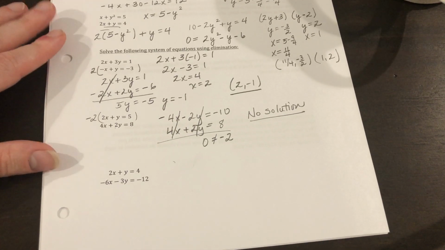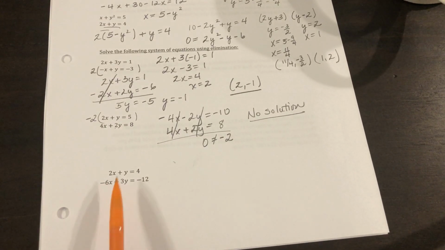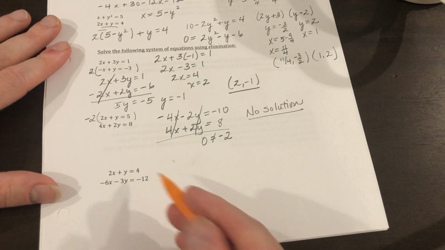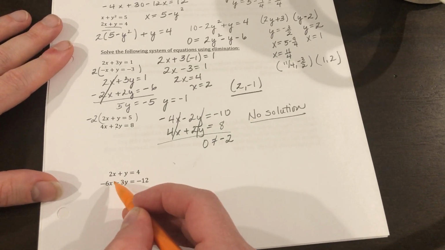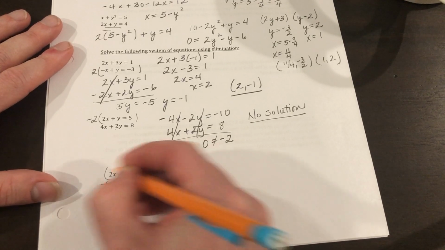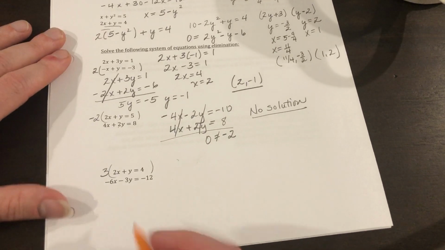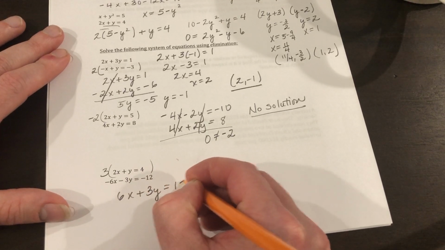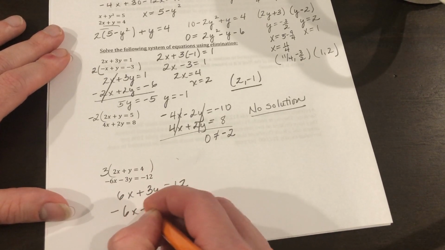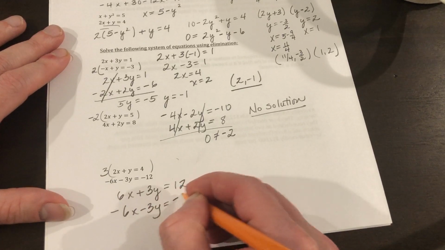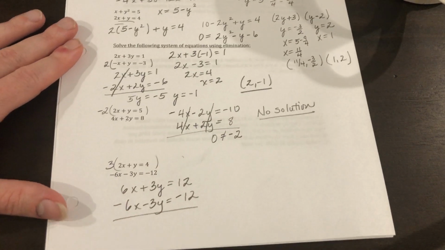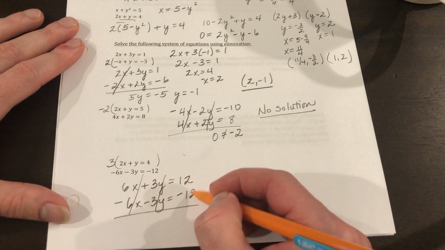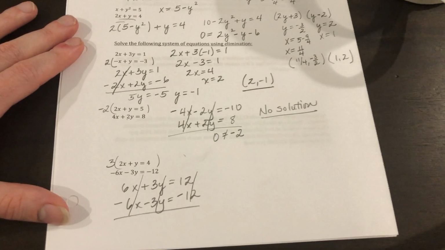Okay, next one. I'm going to eliminate, let's say, x. So I have a negative 6x on the bottom. I need to get a positive 6x on top, so I'm going to multiply the whole top by 3. So we get 6x plus 3y is equal to 12, and negative 6x minus 3y is equal to negative 12. Now, if you see, everything's going to cancel. So we get 0 is equal to 0.